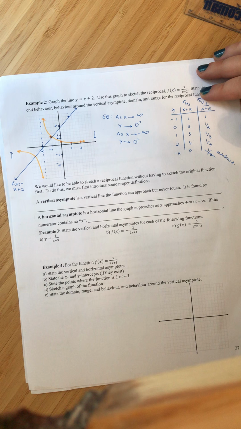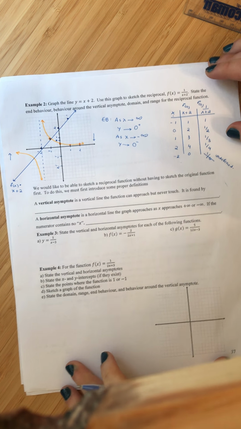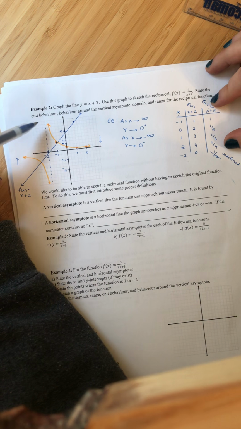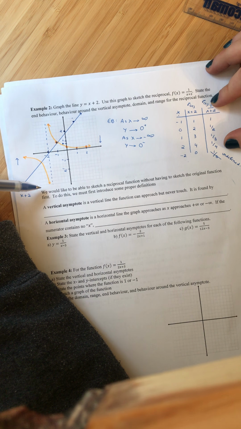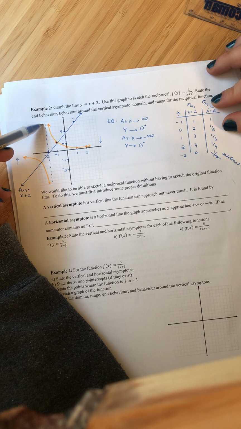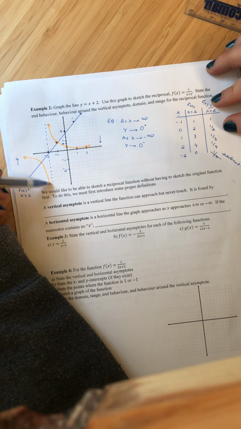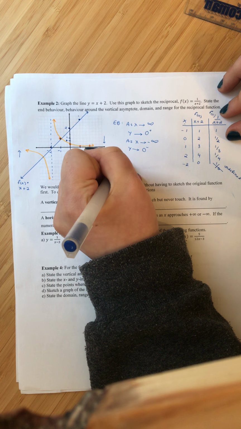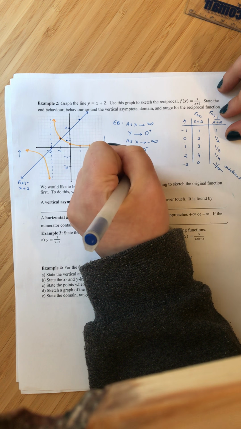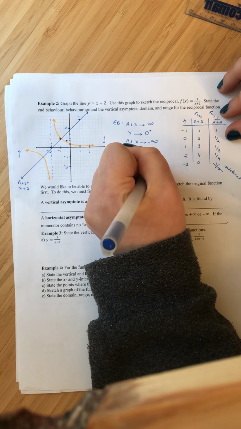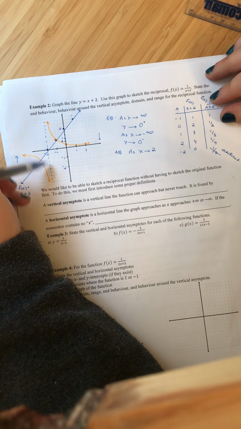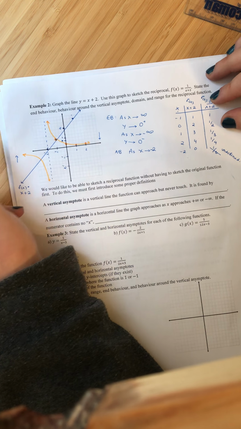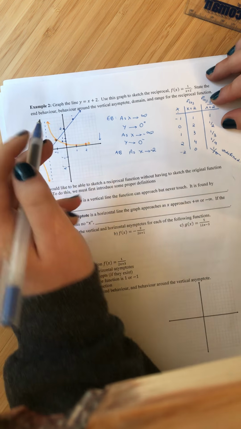Now, we said there's one other behavior we have to look at, which is the way the function is behaving around the vertical asymptote. It's a vertical line. It gets really close to it, but never touches. So in this case, it's -2. So here with the function, I'm going to say as x approaches this line, -2, we want to see it from the left and the right side.